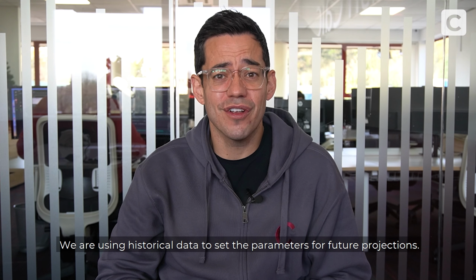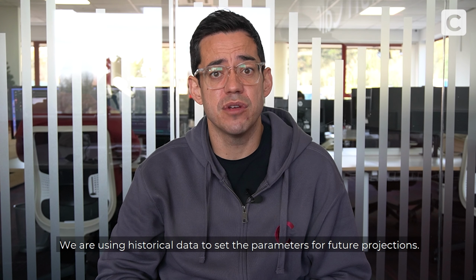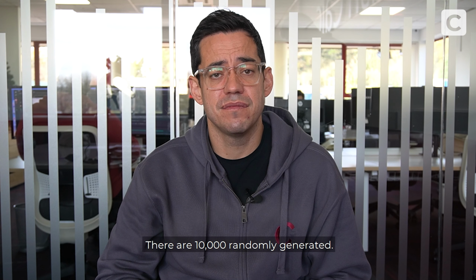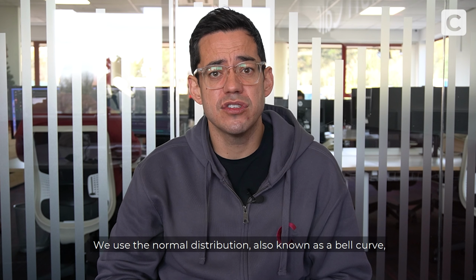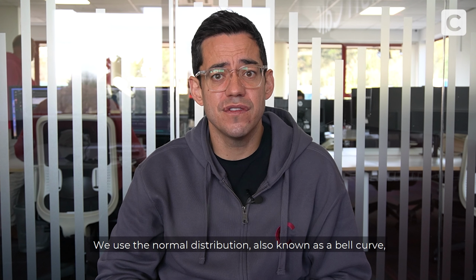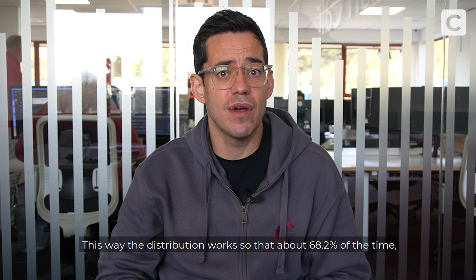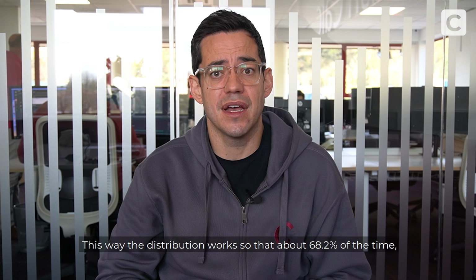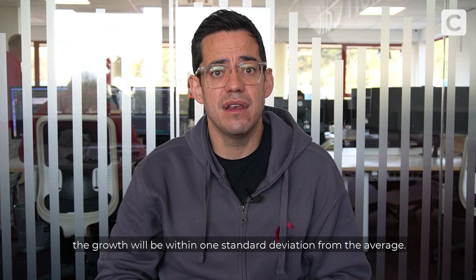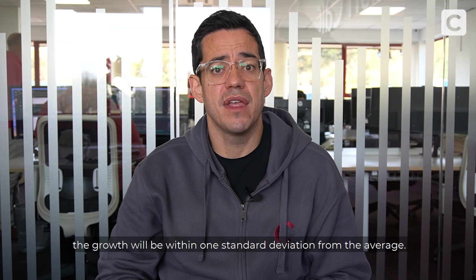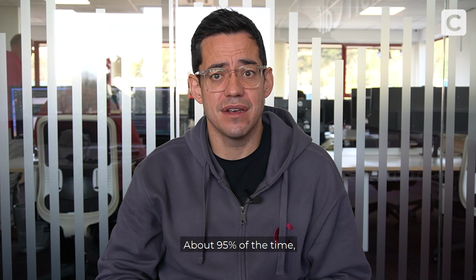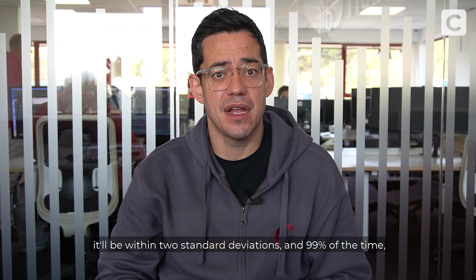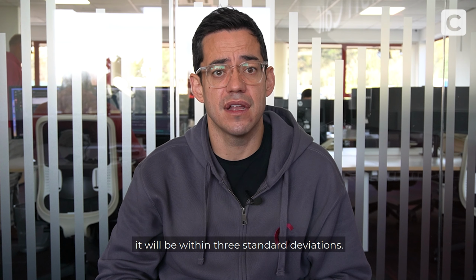We are using historical data to set the parameters for future projections. There are 10,000 randomly generated. We use the normal distribution, also known as a bell curve, to generate the growth rates. This way the distribution works so that about 68.2% of the time the growth will be within one standard deviation from the average. About 95% of the time it'll be within 2 standard deviations, and 99% of the time it'll be within 3 standard deviations.